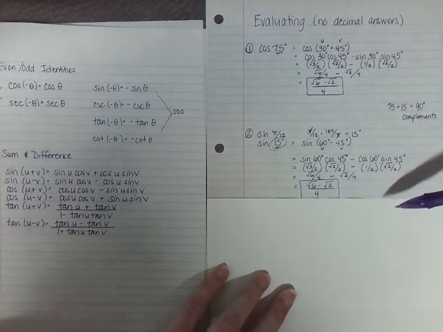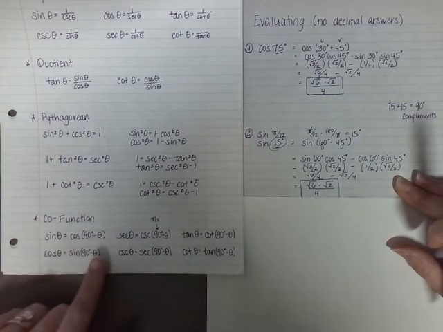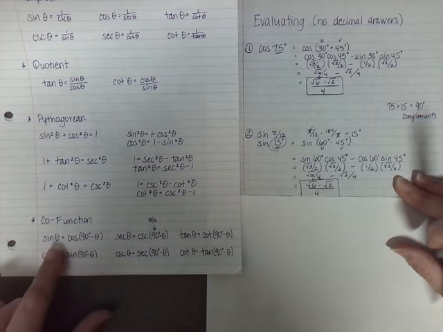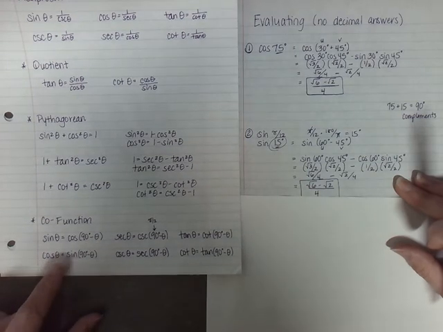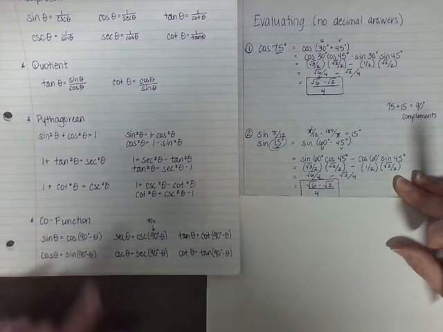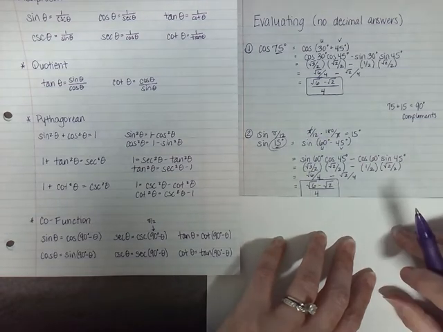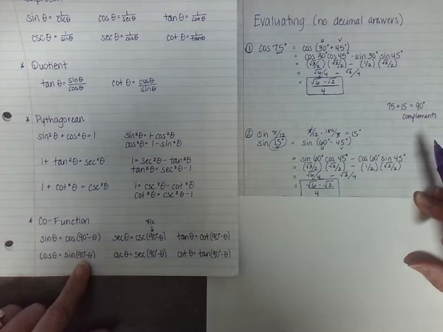If you remember your cofunction identities, I can just flip over to those really quick. Your cofunction identities say that with sine and cosine, since they are cofunctions of each other, the sine of one angle is the same as the cosine of its complementary angle, and vice versa. The cosine of an angle is the same as the sine of its complementary angle. Well, 75 and 15 are complements because they add to give you 90, which means that the sine of one and the cosine of the other are going to be the same thing. So this is a perfect example of how those cofunction identities actually work in a real problem.